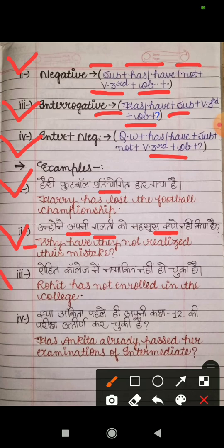Third sentence is रोहित कॉलेज में नामांकित नहीं हो चुका है. So Rohit is the subject. According to Rohit, we will use has. Rohit has not enrolled in the college. Enrolled means नामांकित होना.